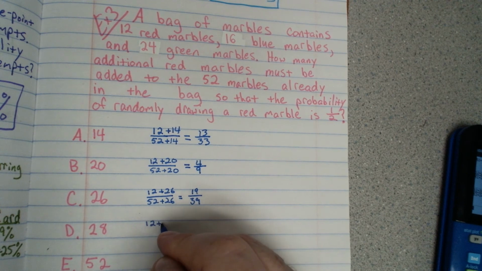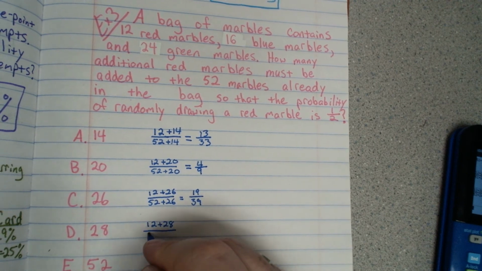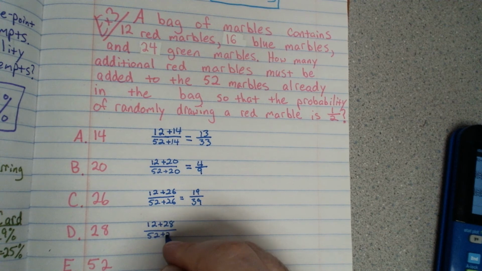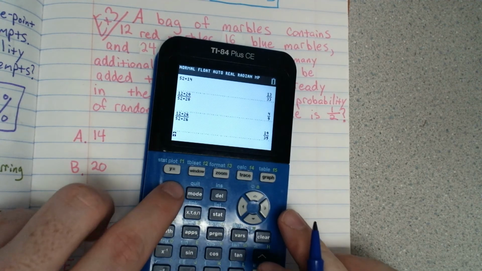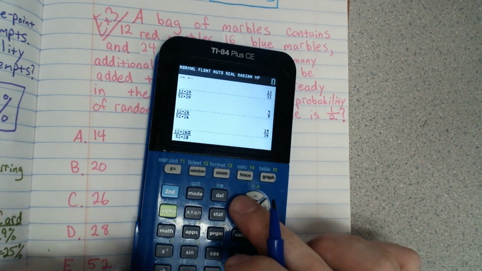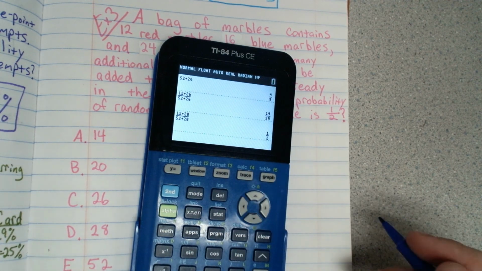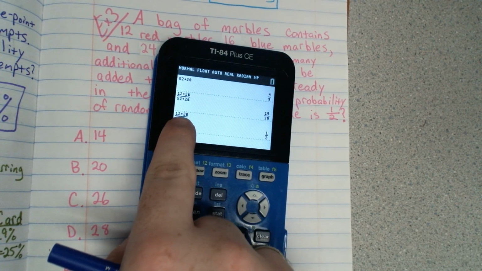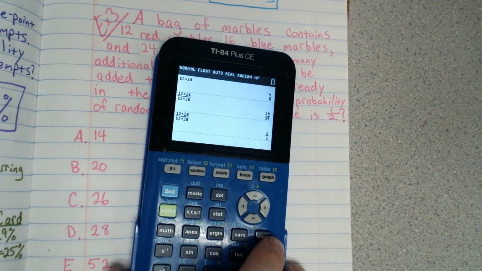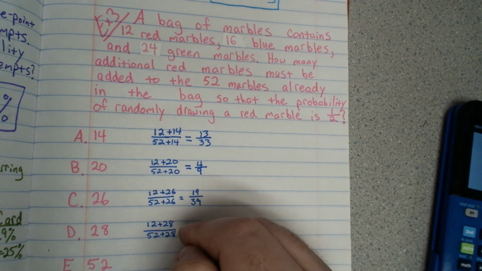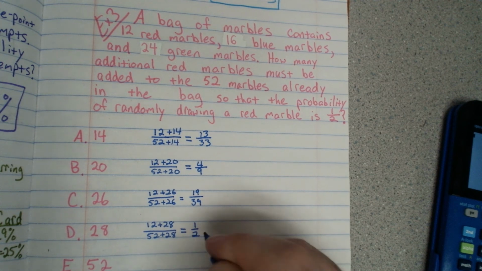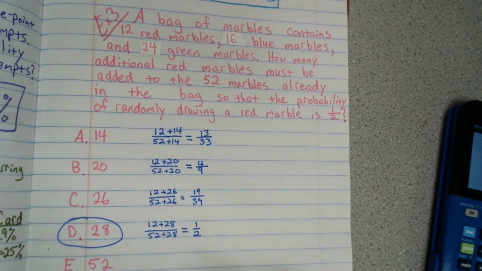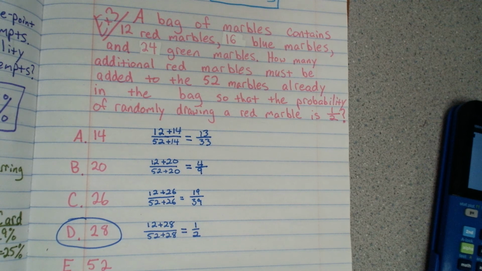So 12 plus 28 out of 52 plus 28. Going to see if that works. That is what would give us a half. That would give us 40 red marbles out of 80 total marbles in the bag. So that is our 1/2. So our answer choice is D, 28 red marbles that we would have to add to the bag in order for the probability, theoretically, of pulling a marble out of the bag to be red to be 1/2.